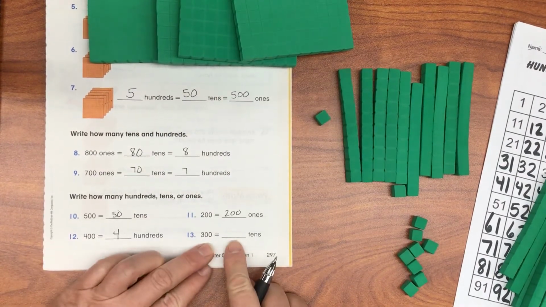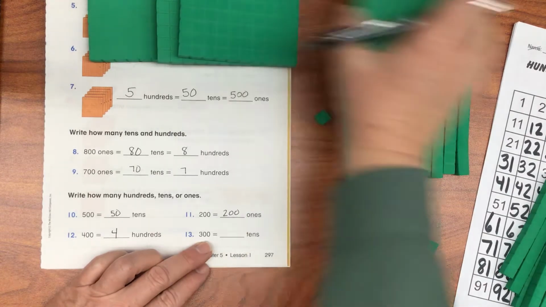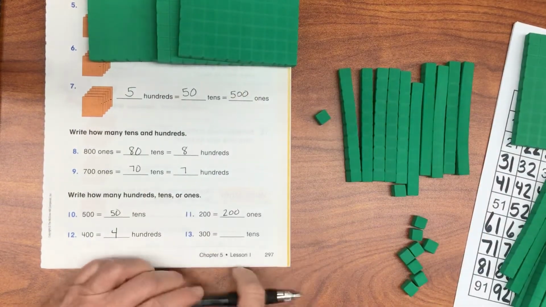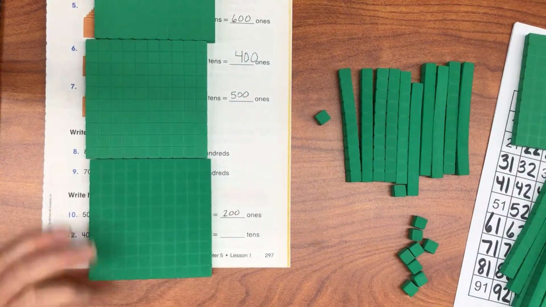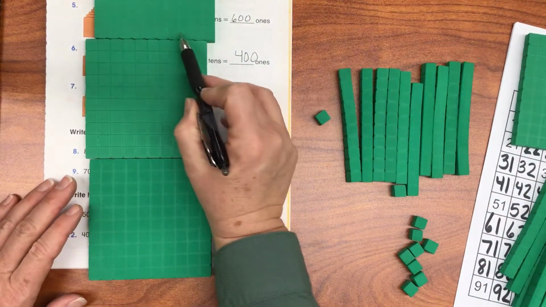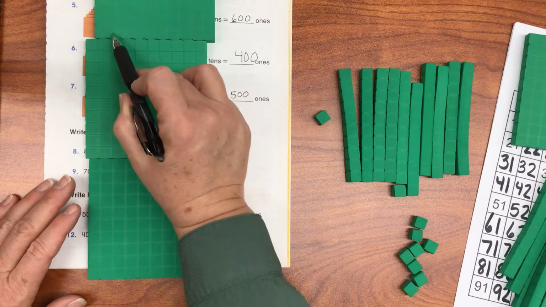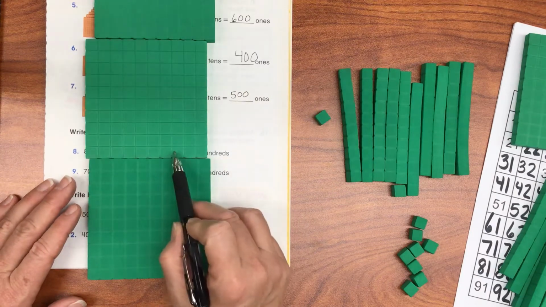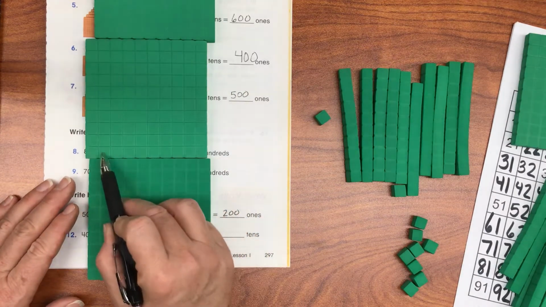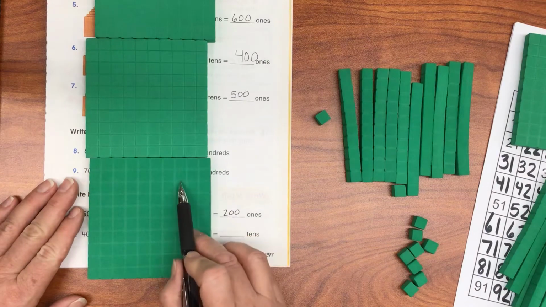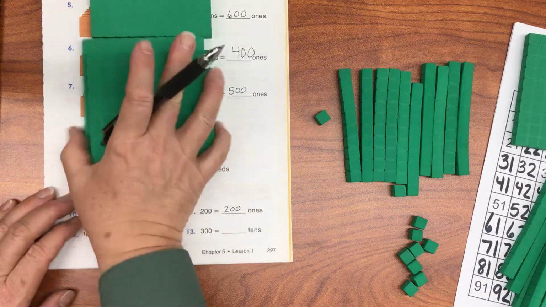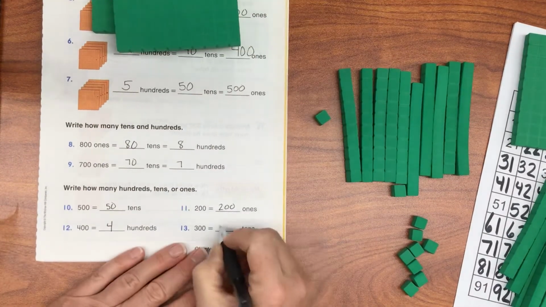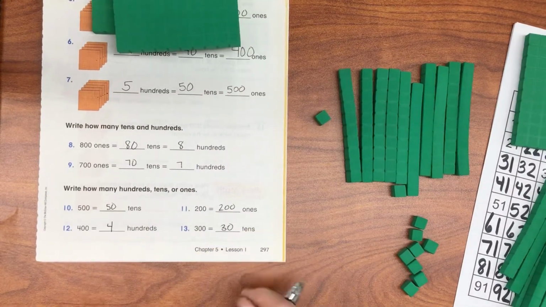So 3 hundreds, 3 of these equals how many tens? We can even count them. This is 300. Let's count the tens. Ready? 1, 2, 3, 4, 5, 6, 7, 8, 9, 10, 11, 12, 13, 14, 15, 16, 17, 18, 19, 20, 21, 22, 23, 24, 25, 26, 27, 28, 29, 30. So 300 equals 30 tens.